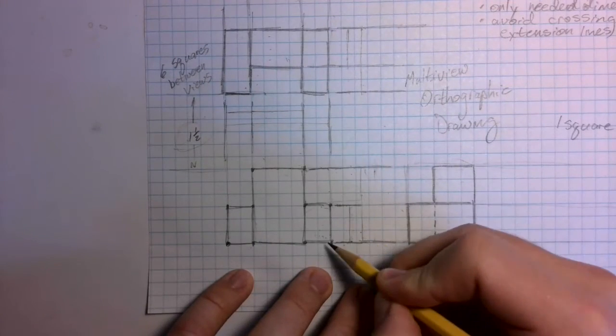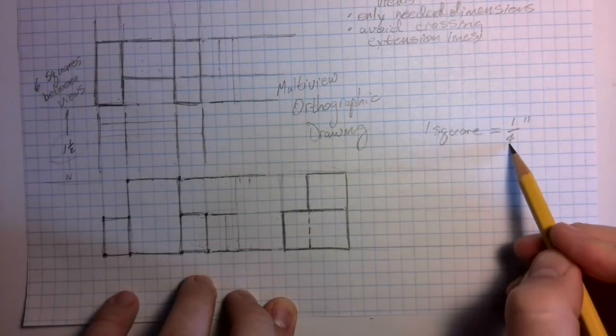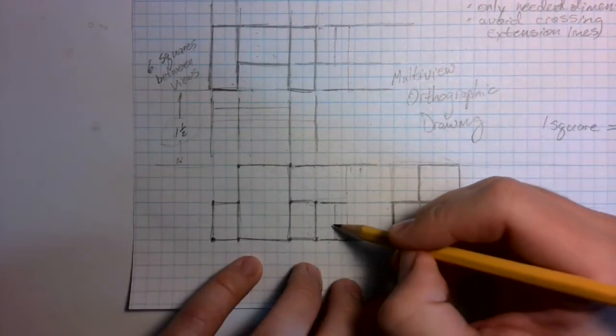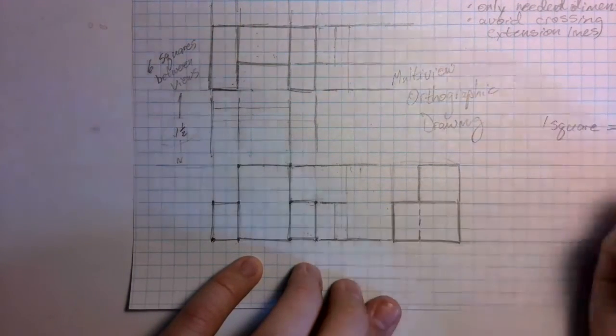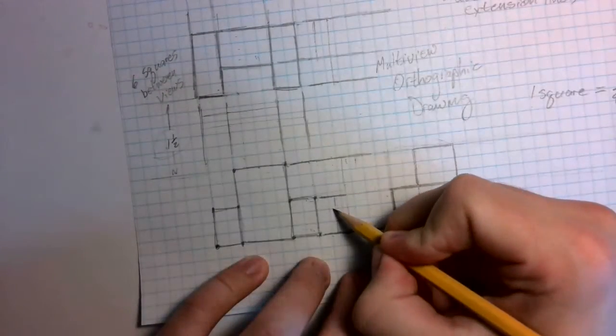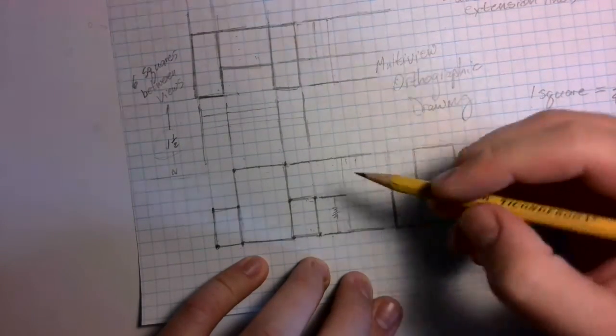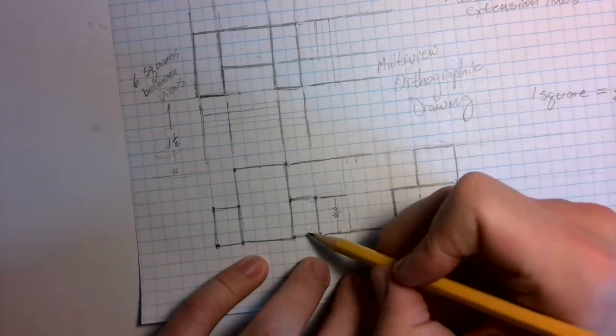So I'm going to go in here and I'm going to look and I'll say, we remember that 1 square equals 1/4 of an inch. So that means this is 1, 2, 3 squares. So that's 3/4 of an inch. So I can either erase a little bit and write 3/4, or I can just write over the line and then darken the lines later. So that's what I may do for the rest of these.